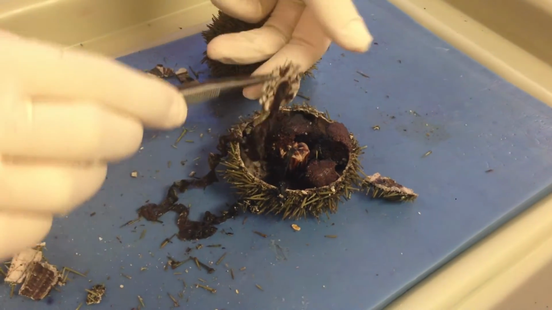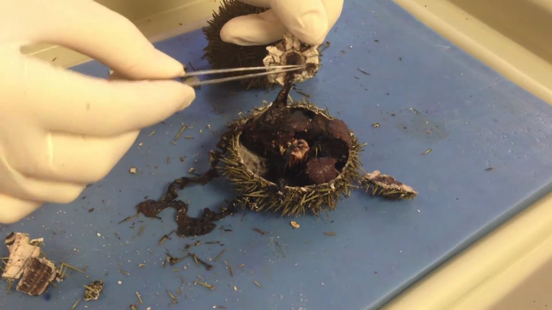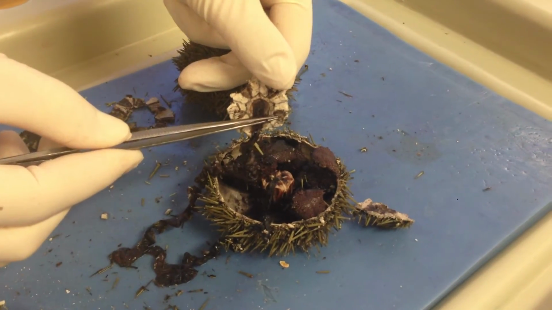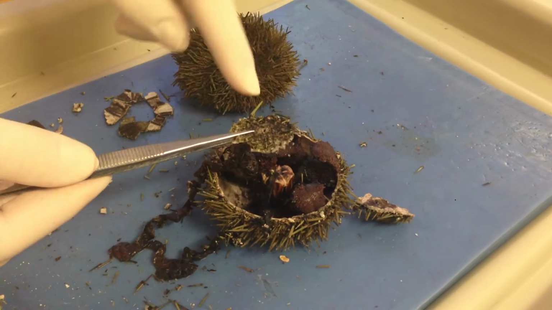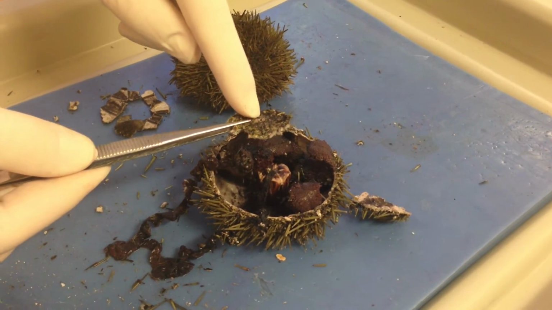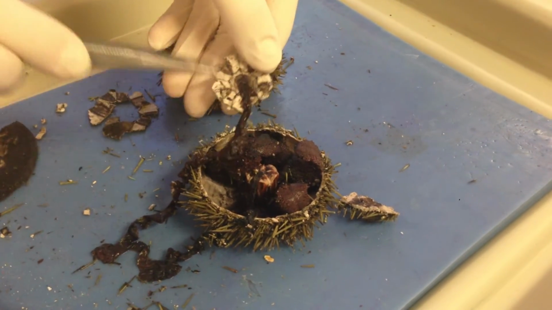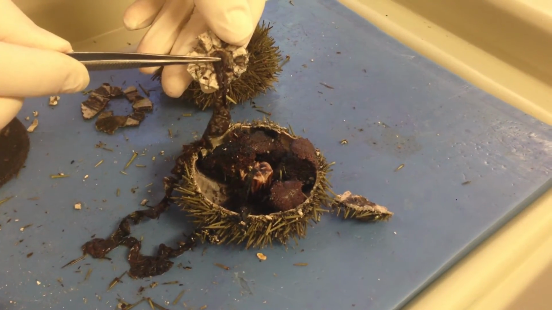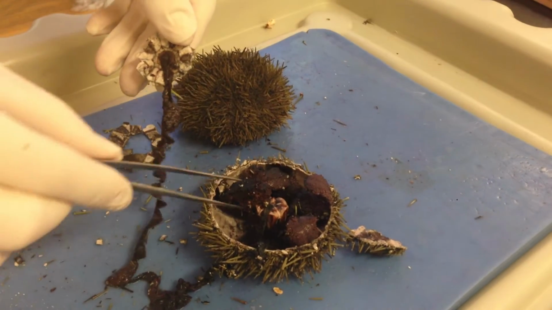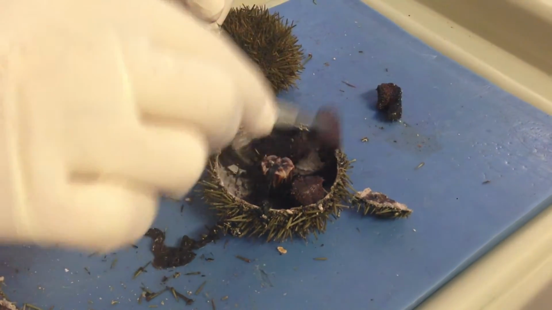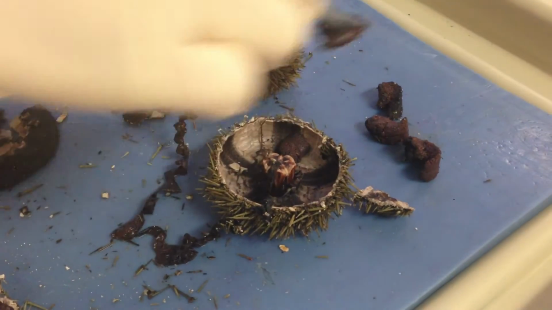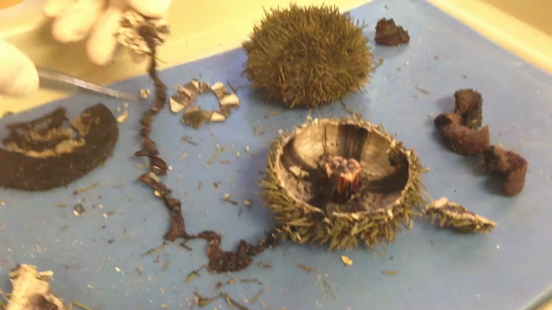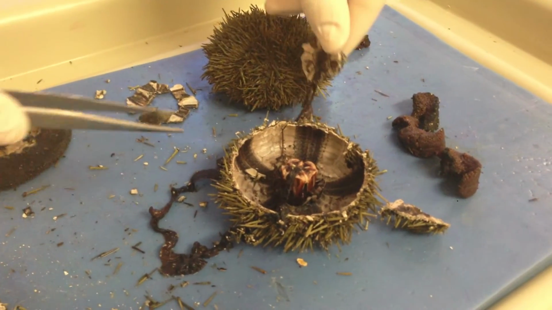Because as you pull this back, what you want to notice is that this particular little structure right here is the stone canal, which is attached on the other side to the madreporite. A lot of times that breaks off, so you have to be careful about that. What you also have here is the anus or the rectum, which empties out here. If we work backwards, we can pull out all the gonads, and then you can see some of the insides where I pulled out this long intestinal tract. You can see how long this intestinal tract is.